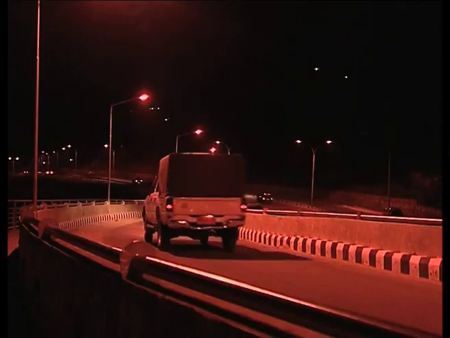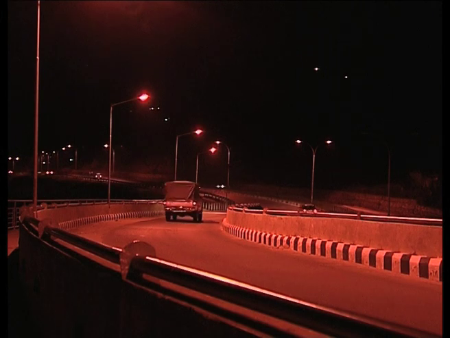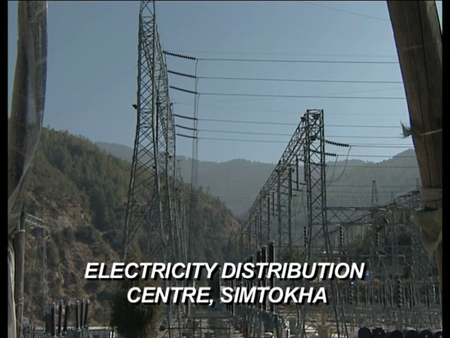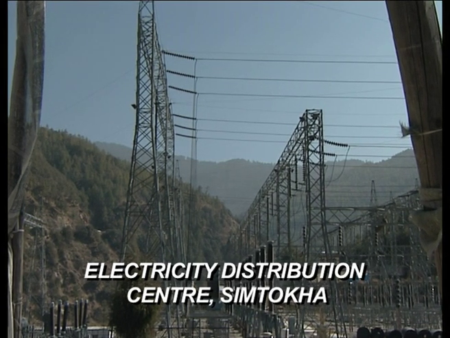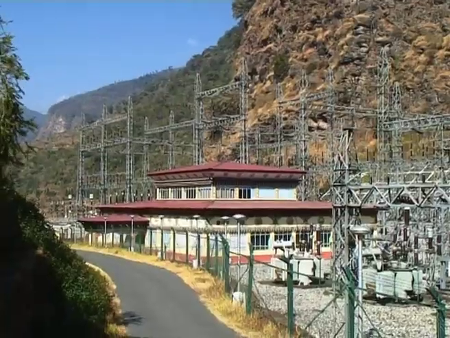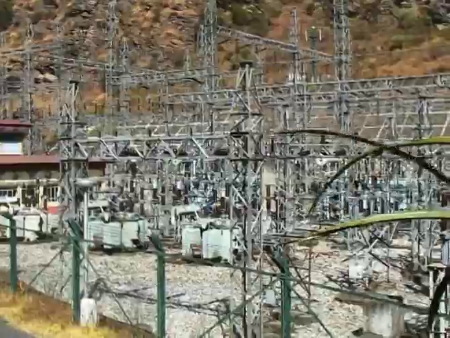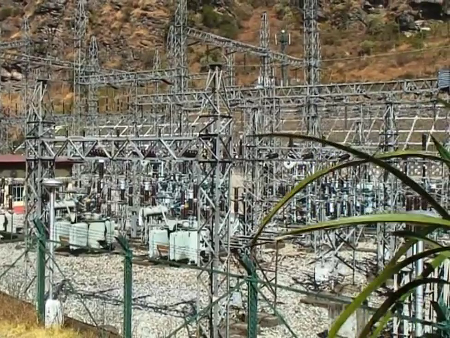This is a manifestation of modern Bhutan. This is the electricity distribution centre, which takes power in from Chukha hydropower station and then feeds it out to Thimphu and Wangdi Phodrang. What is all this?